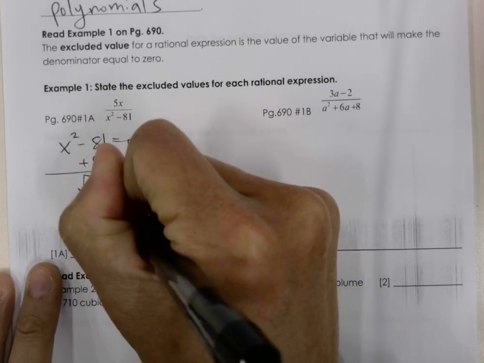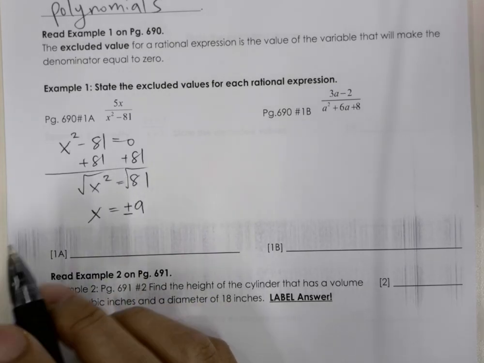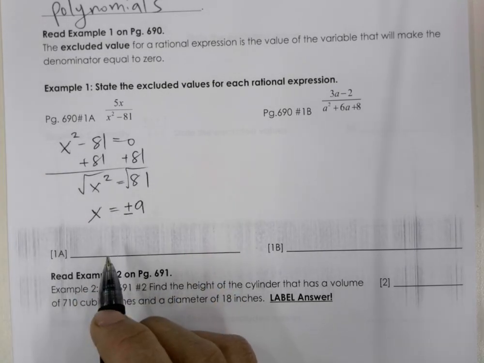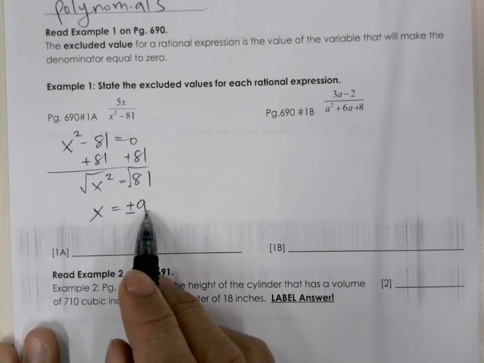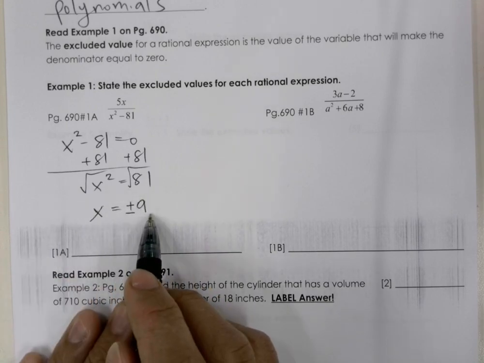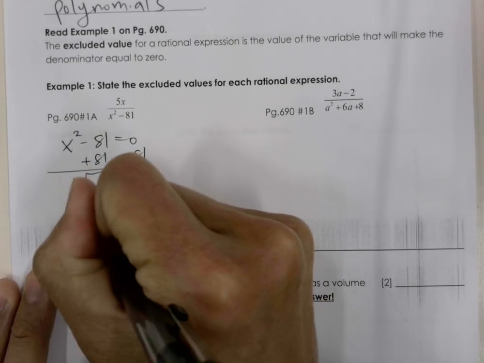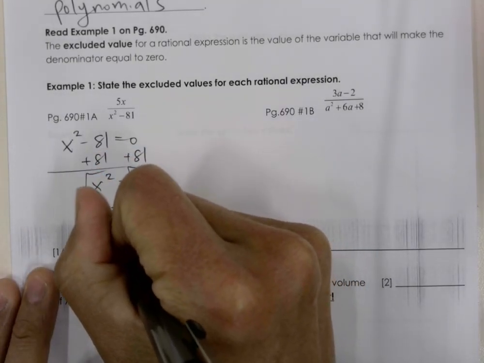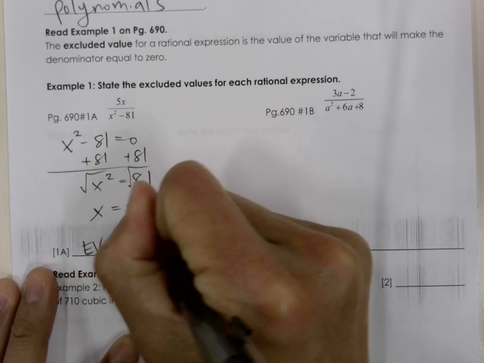But you need to remember that when we solve for a variable squared by adding a square root to the equation, the answer is plus or minus 9. Okay. So it's going to be x is equal to plus or minus 9. And so what are the excluded values? I'm going to say the excluded values are x is equal to plus or minus 9.